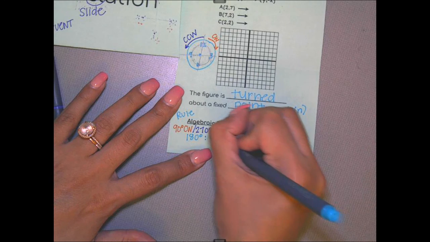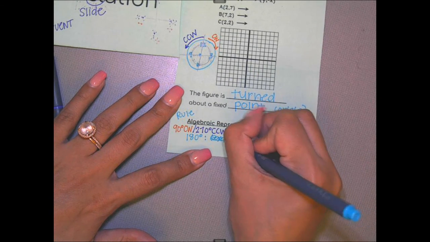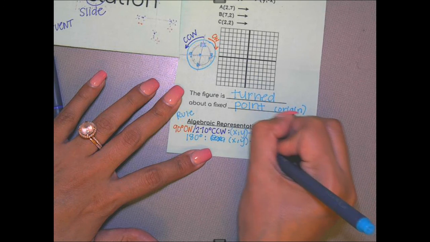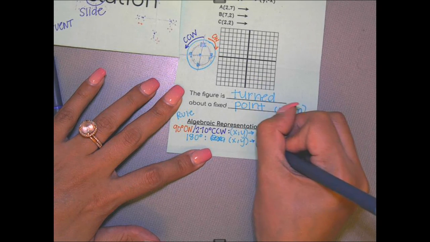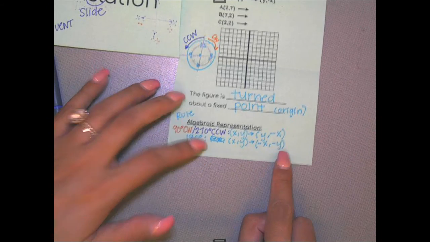And I'm going to get negative x, or let me fix that. It's going to be x comma y with the arrow. And then it'll be a negative x, negative y, or an opposite x, opposite y.